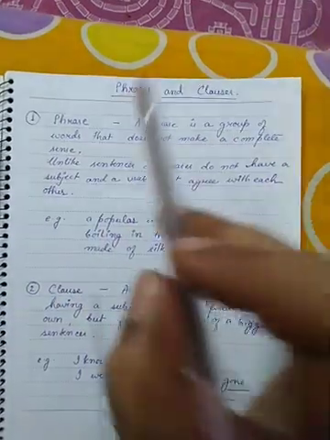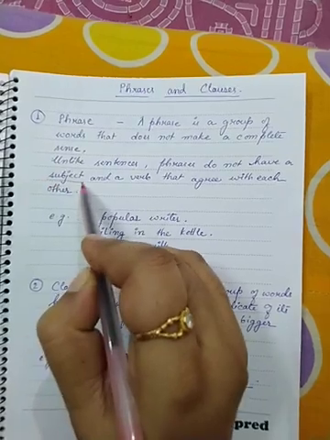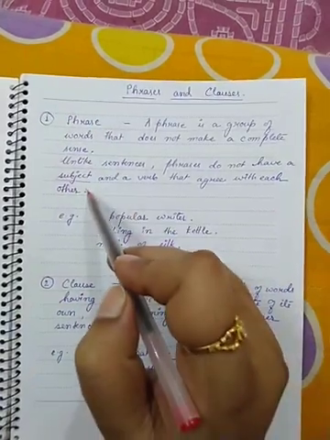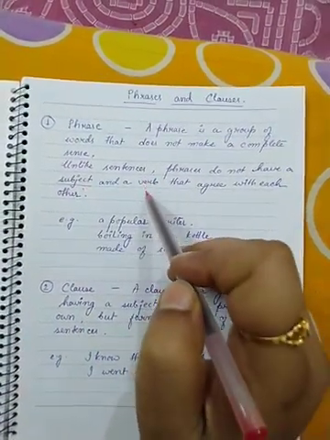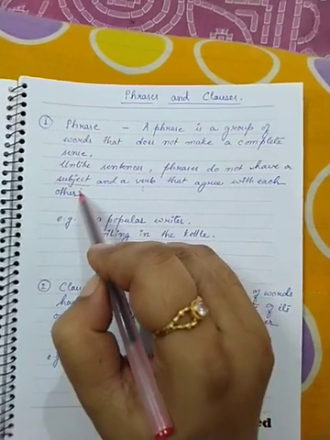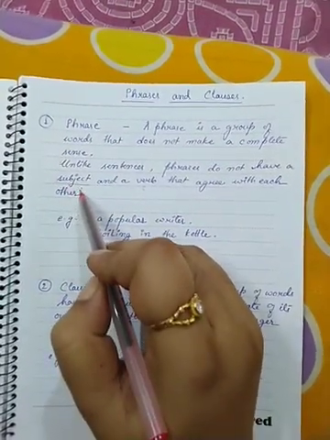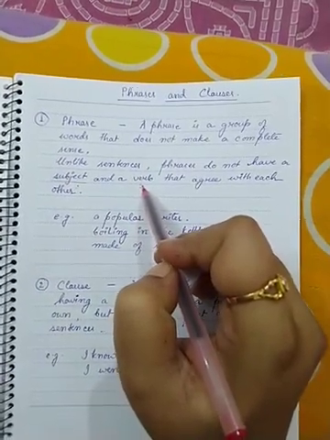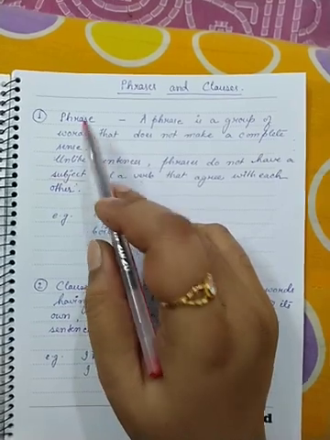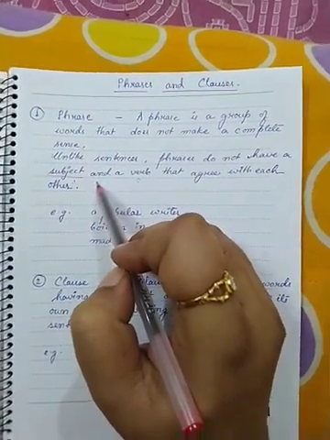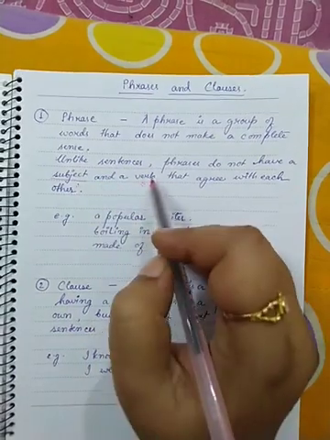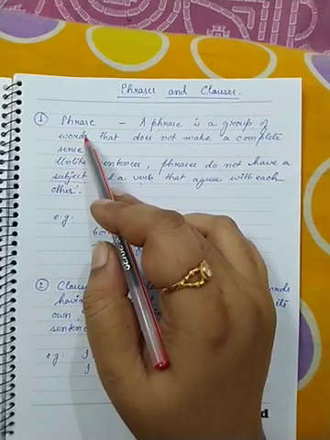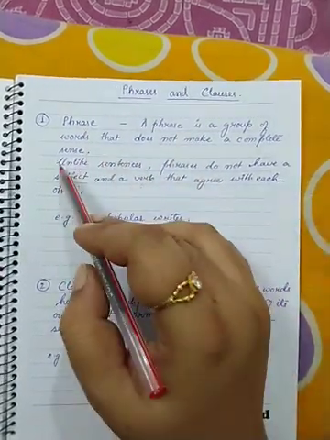A sentence always has a subject, as we have learned on the previous page, that a sentence must have a subject and a predicate and a verb, of course. But a phrase, a particular part of a sentence, will not carry the subject and the verb. So the phrase will not make a complete sense.